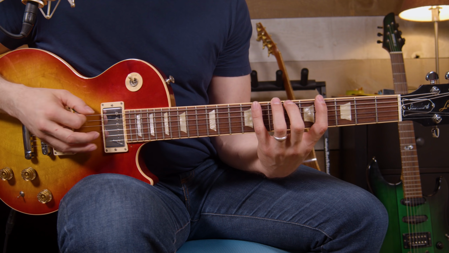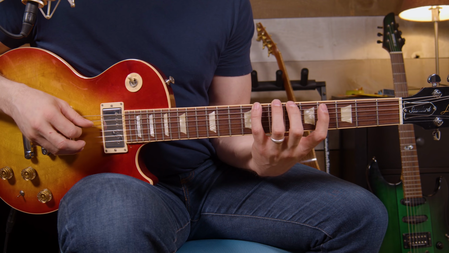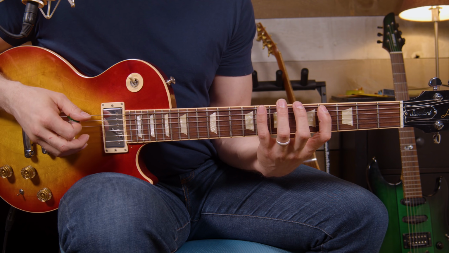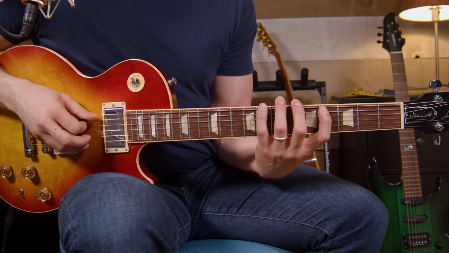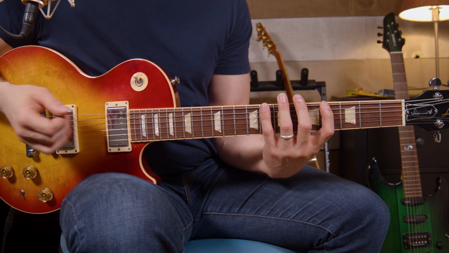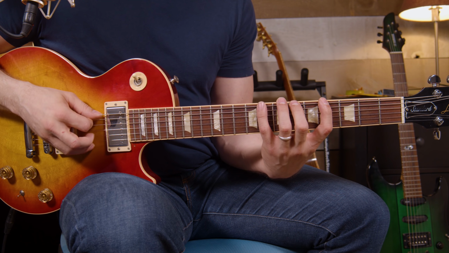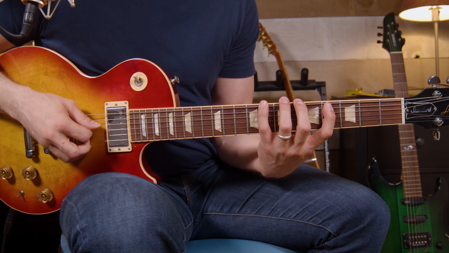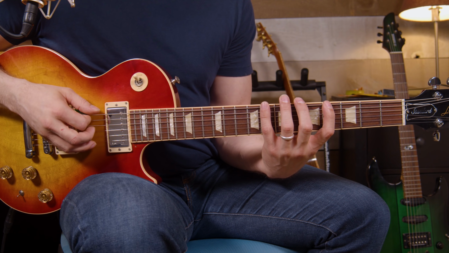But what happens when you need to move to the next string? You have 2 options. You can either go down, and go to the next string and go up, keeping your alternate picking going down, up. Or you can use economy picking, which is just down, and continue that downstroke to the next string. So it's a little more efficient or economical.